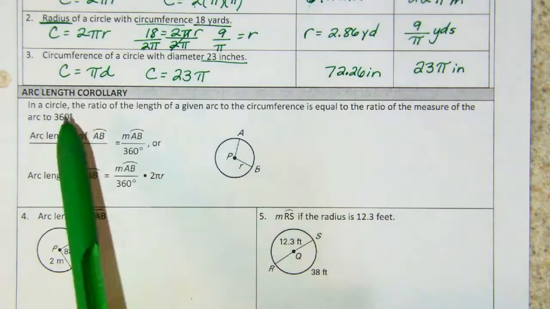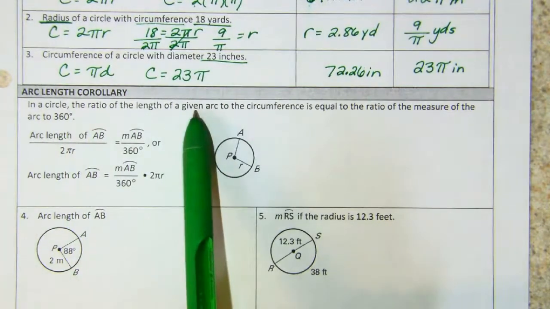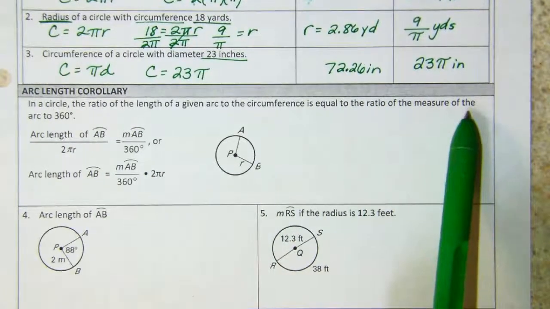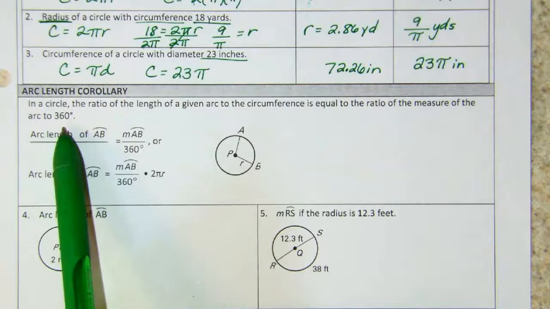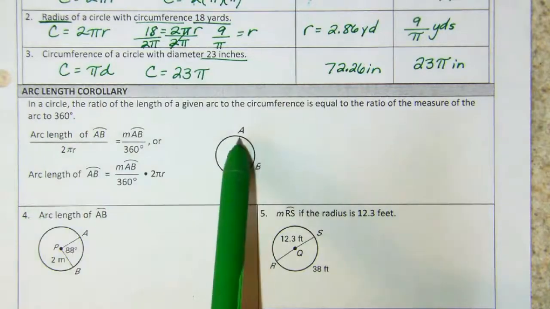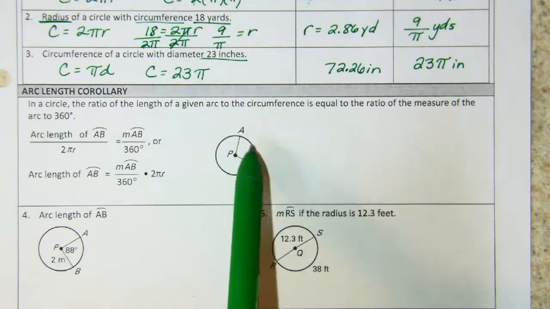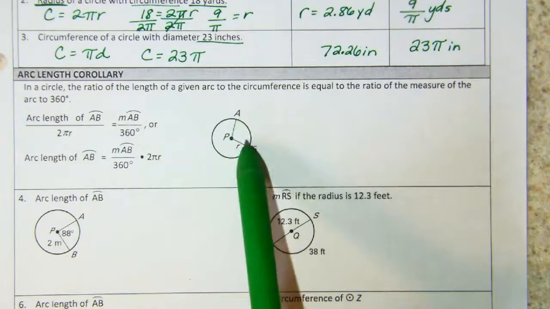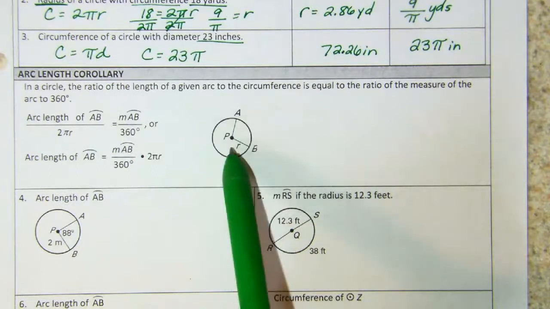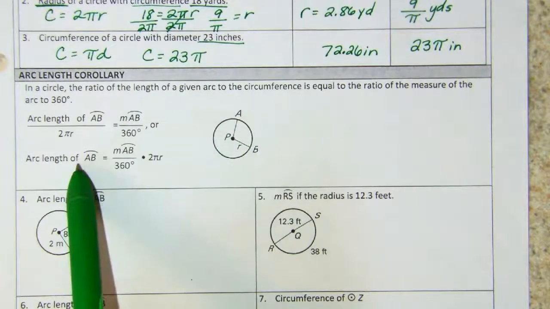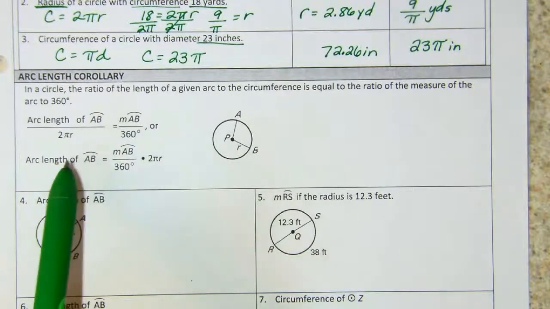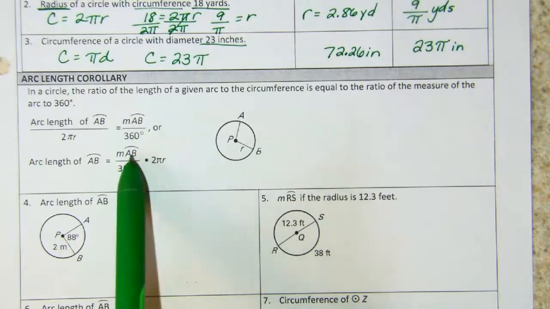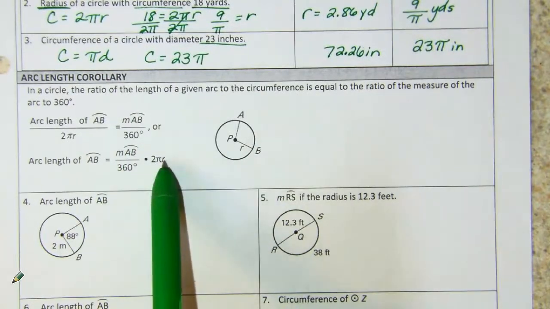And it states, in a circle, the ratio of the length of the given arc to the circumference is equal to the ratio of the measure of the arc to 360 degrees. So it's saying the arc length, this part to the whole circumference, is equal to the measure of this arc to the whole 360 degrees. Or you can simply cross multiply and say that the arc length of AB is equal to the measure divided by 360 times its circumference.